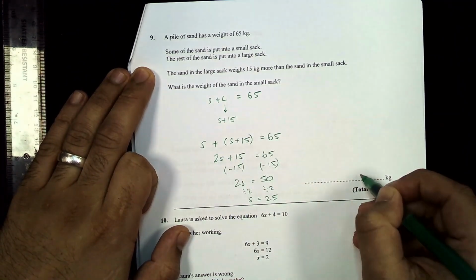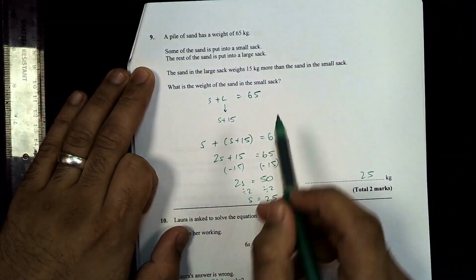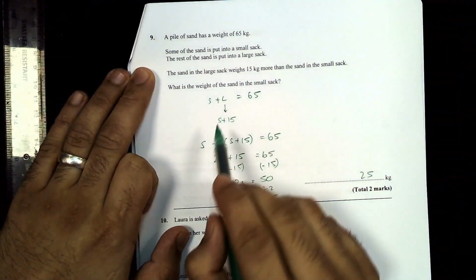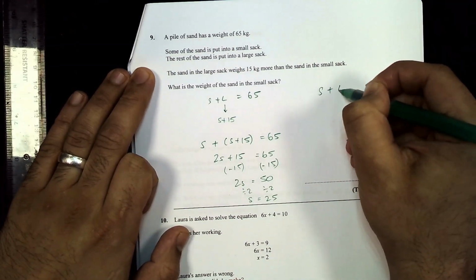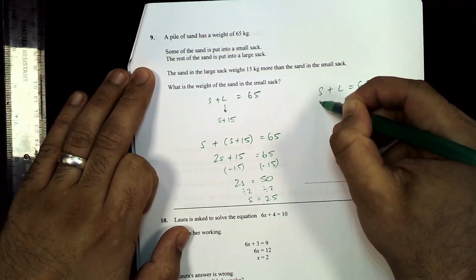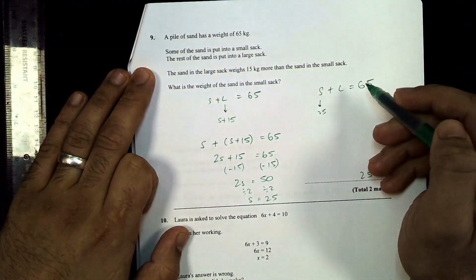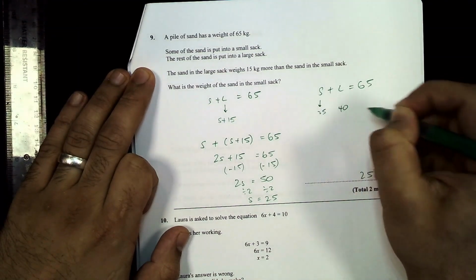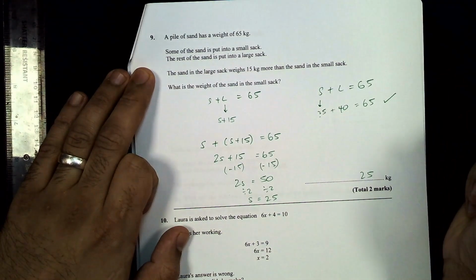What was the weight in the small sack? 25 kg. You can check it now by putting the number back in. So if I were to say the small one's 25, because small plus large is meant to be 65, yeah? So if that was 25, the large one would be 15 more than 25, which is 40. What is 25 plus 40? 65. So I'm sure I've done this right. Okay, I've checked my work.